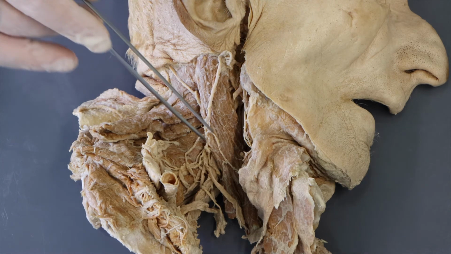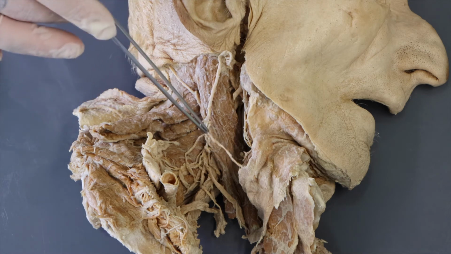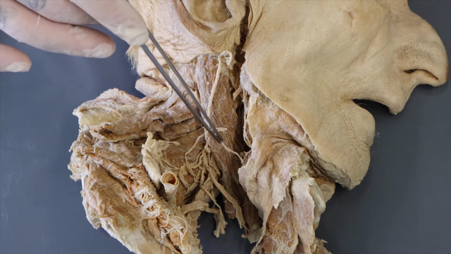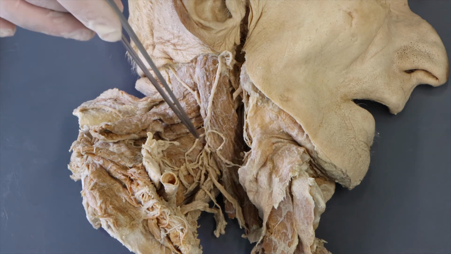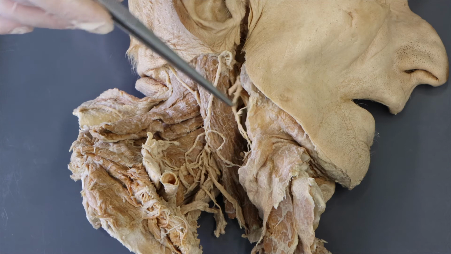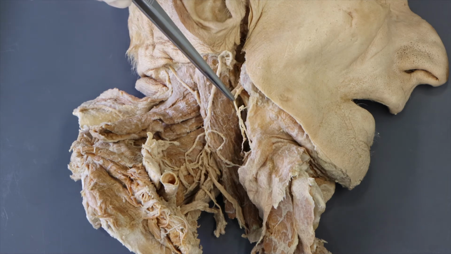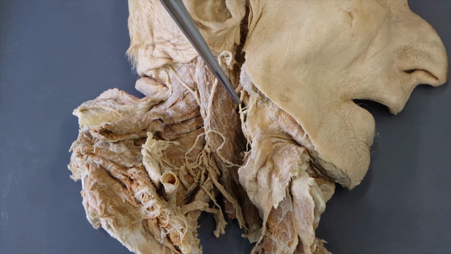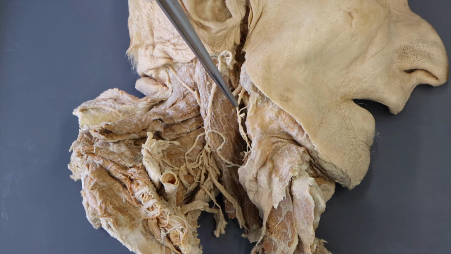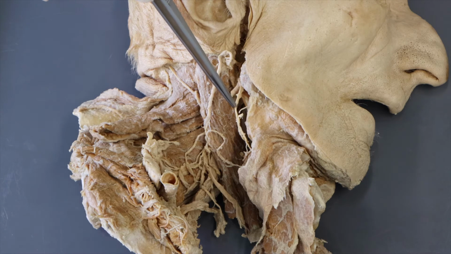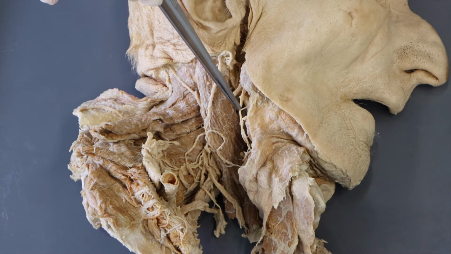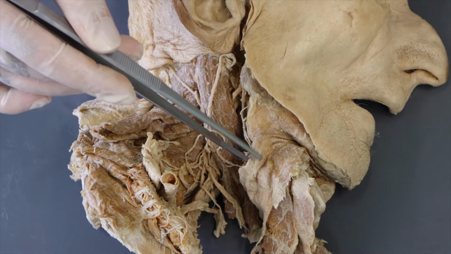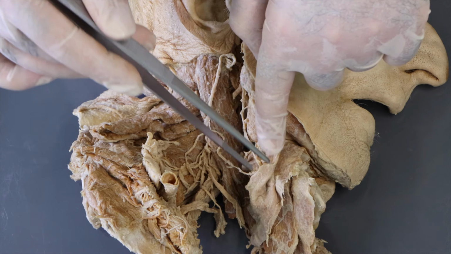So there is a very important connection of the transverse colli, or the transverse cervical nerve from the cervical plexus, with this nerve, which is the ramus colli, or the cervical branch of the intraparotid or parotid plexus of the facial nerve, that is coming downward and supplying the platysma.